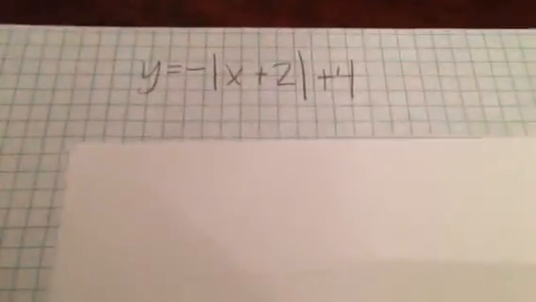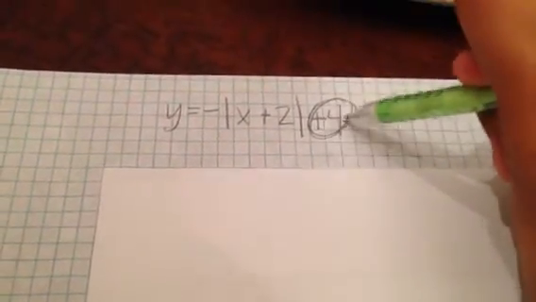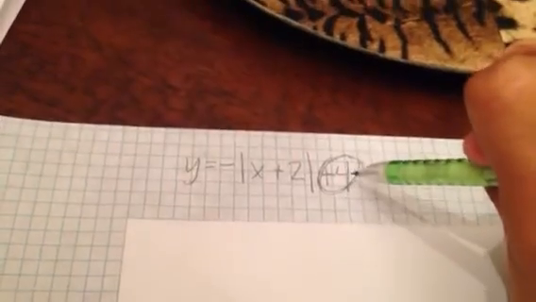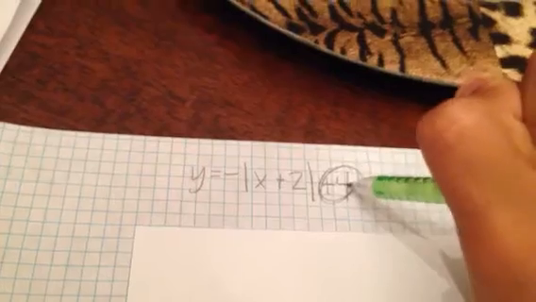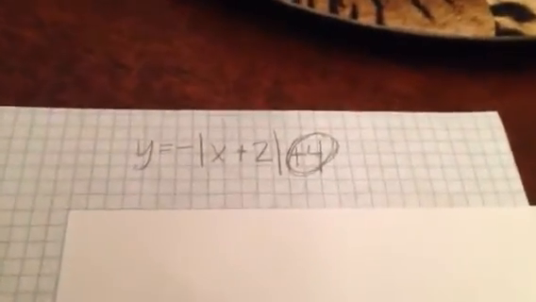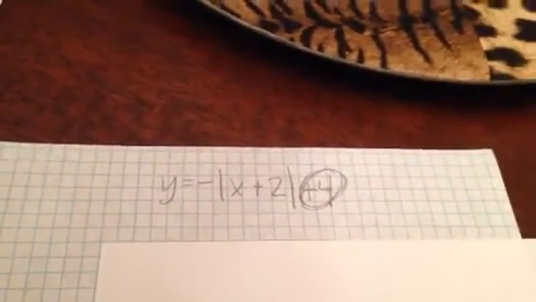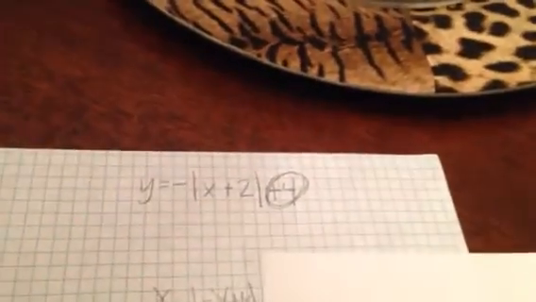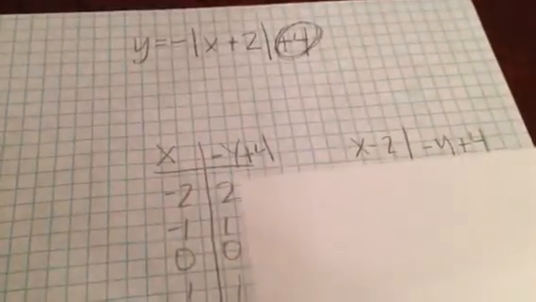Then we're going to go back up, and we're going to look at this number right here. That's a plus 4. This number on the end is always going to determine what happens to the y values. So that's a plus 4, meaning that the y's are going to go up 4. So we're going to go here and put a plus 4. I don't know if you can see that. Yeah, I wrote plus 4.